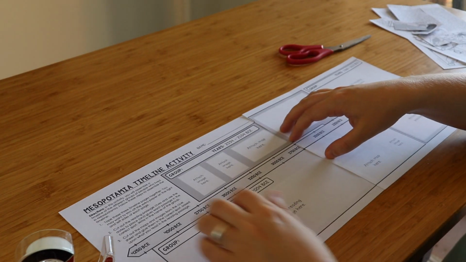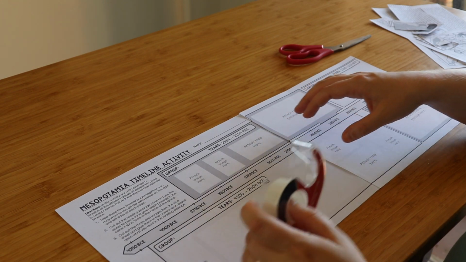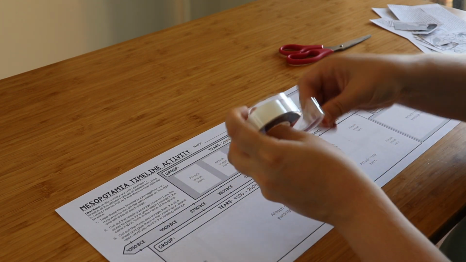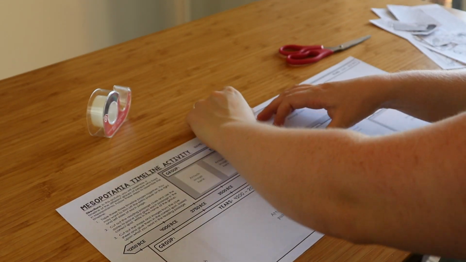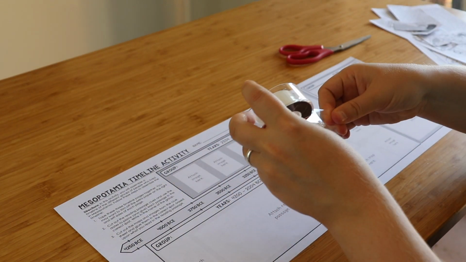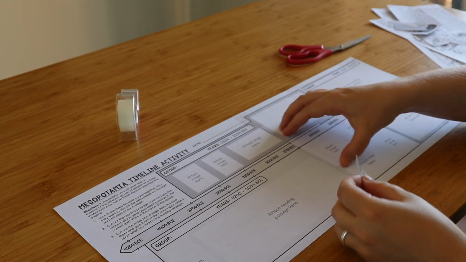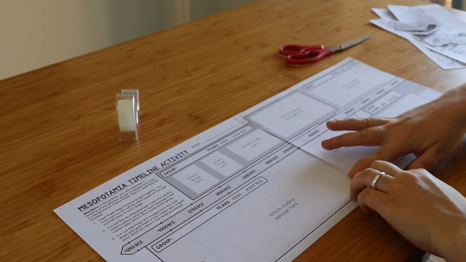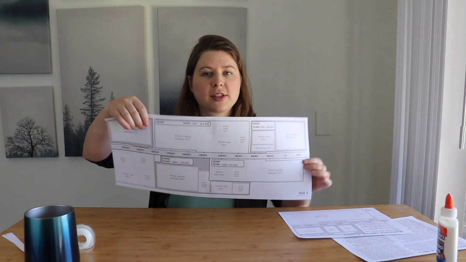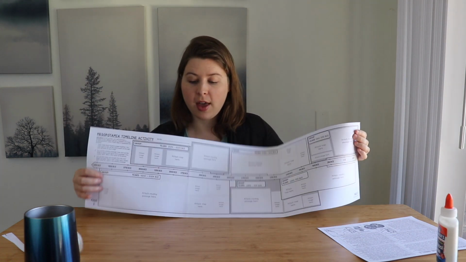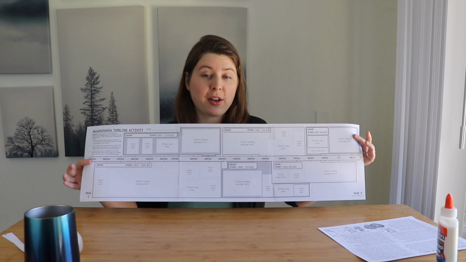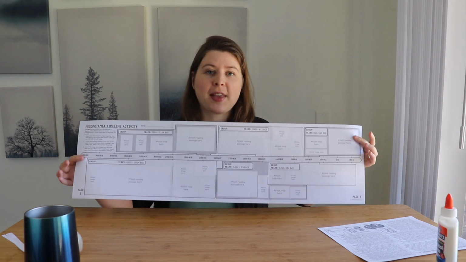After I've done that, now I'm going to be taping the pieces together. To do this, I would model with your students that they just need small pieces of tape, 1 or 2 inches long, at the top of the page as well as at the bottom of the page. So you can see I have now attached these 2 pages together, and I would repeat it for the other side. All right, now my blank timeline is ready to go, and I can start putting on the reading passages, maps, and images.